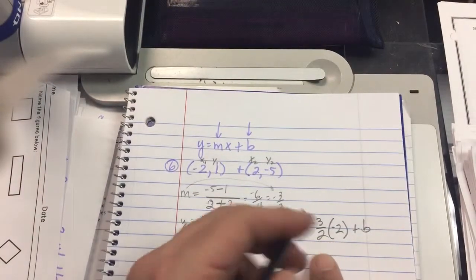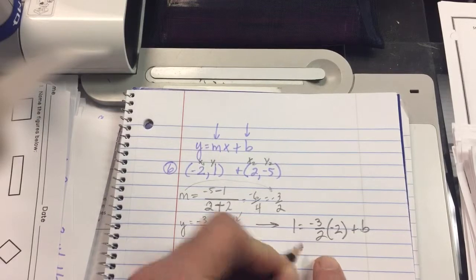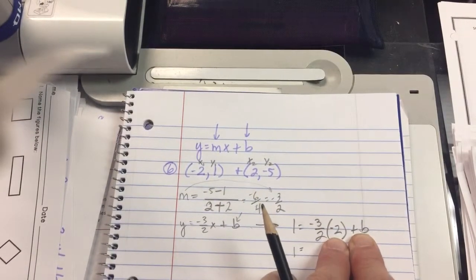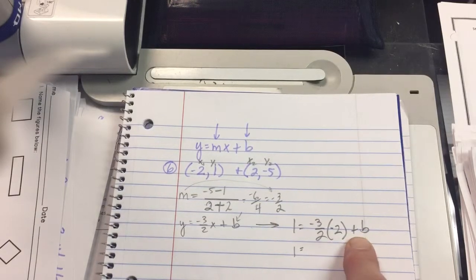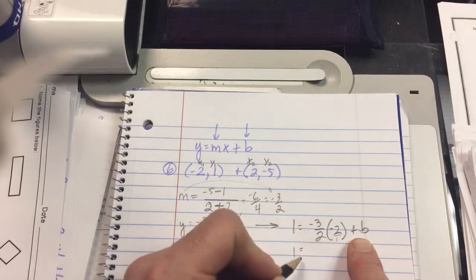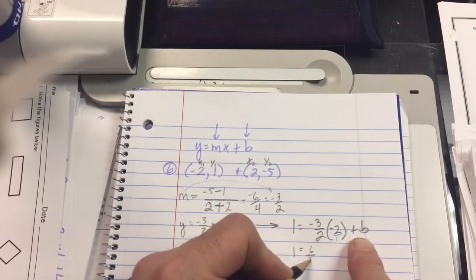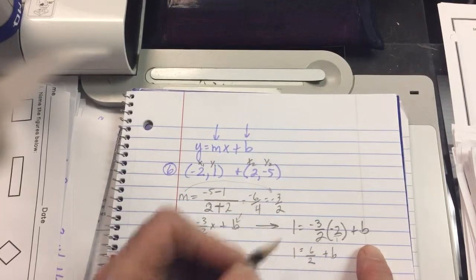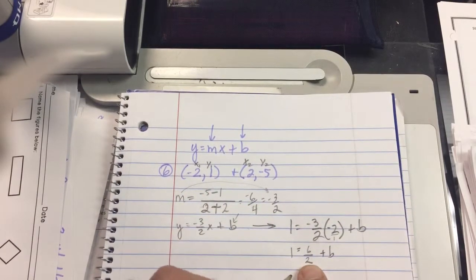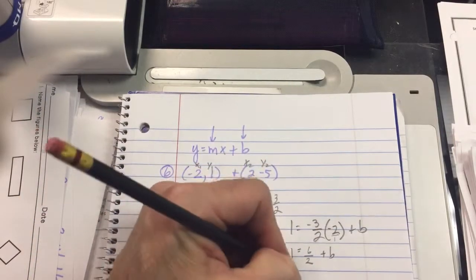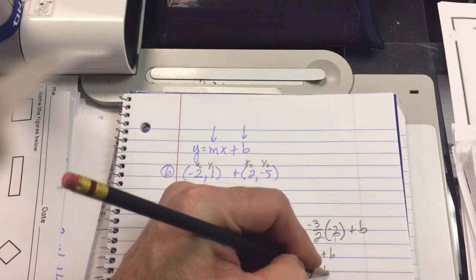So I have to do some math here. I've got to remember my skills on fractions. -3 halves times -2, I know it's going to give me a positive answer. That's going to end up being a positive 6 over 2 plus b. Well, what is 6 over 2? That's 3. So this is really 1 equals 3 plus b.